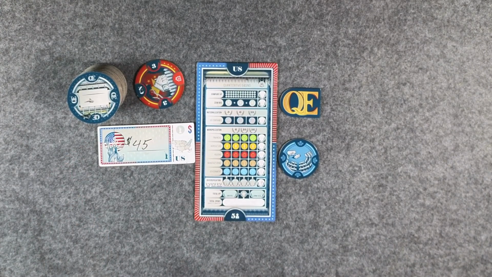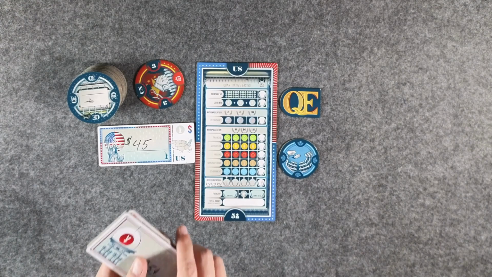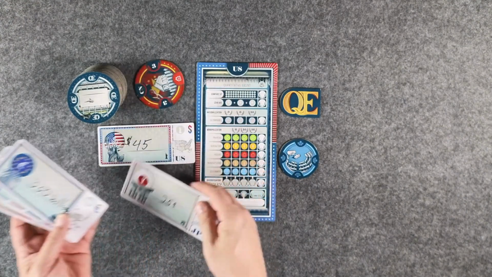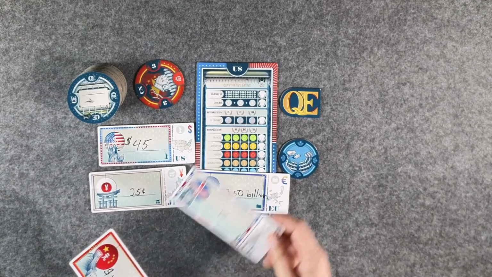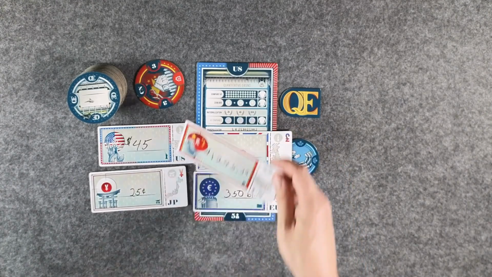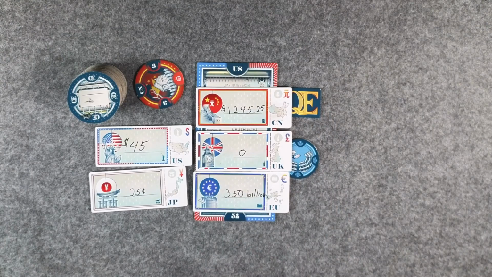And then each other player is going to secretly put their bids in and hand them to the auctioneer. So we got 25 cents, we got 350 billion, we have $0, and we have $1,245.25. And the auctioneer will look at the different bids and figure out who won.